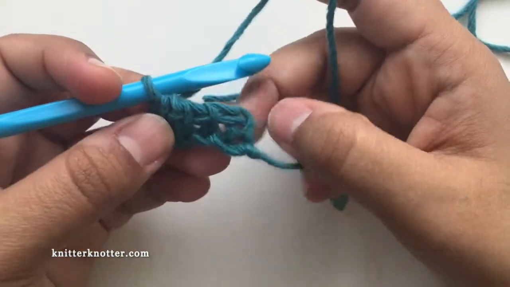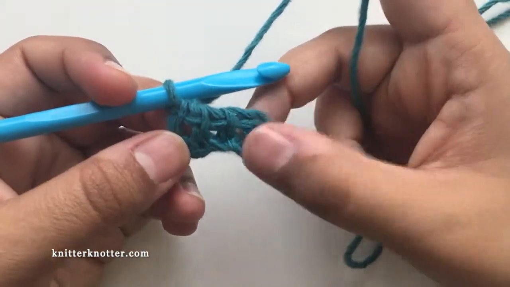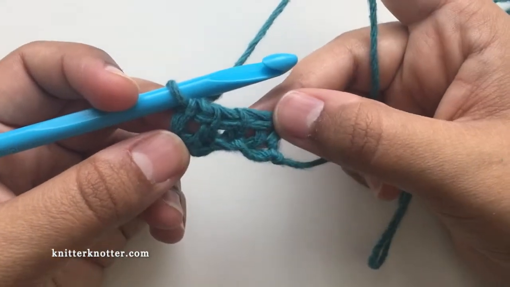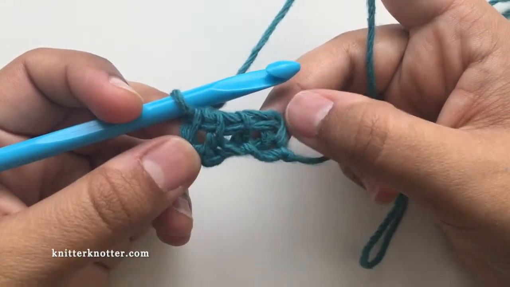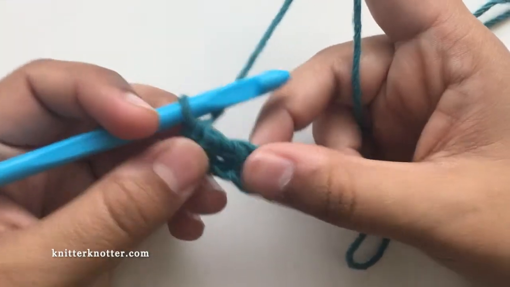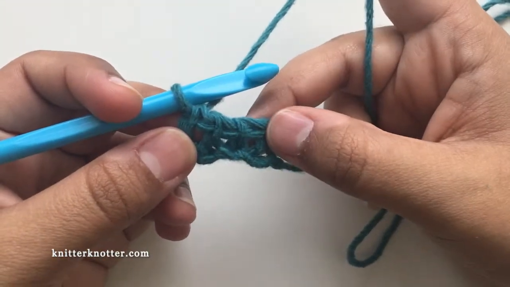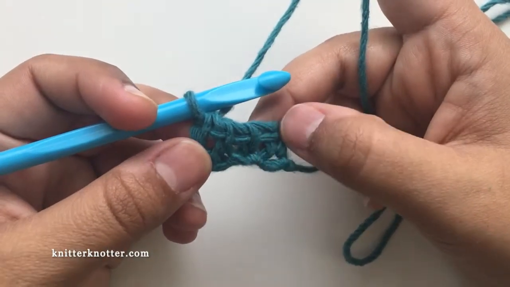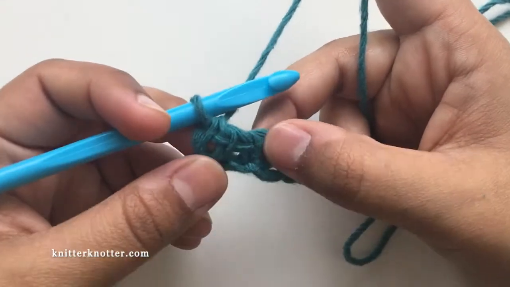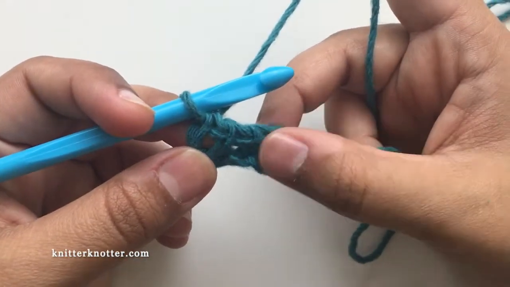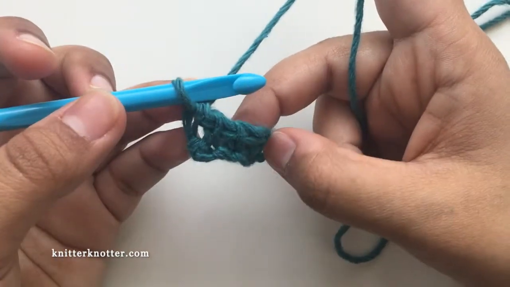I have a foundation row that I already made. It has 4 stitches. I have a separate tutorial for making foundation rows if you are unaware of how to make this, and I also have a separate tutorial where I explain the full stitch, so you might want to take a look at that before if you are not aware of how to make the full stitch.